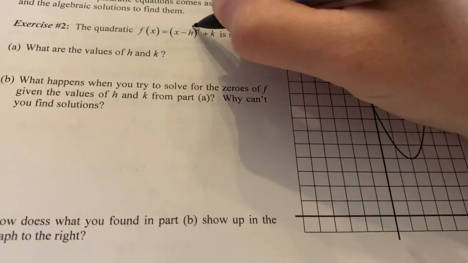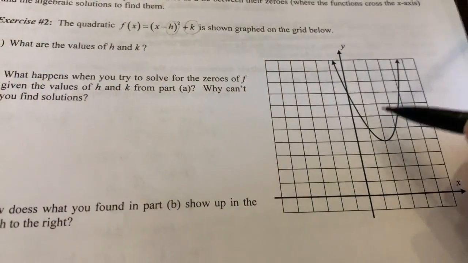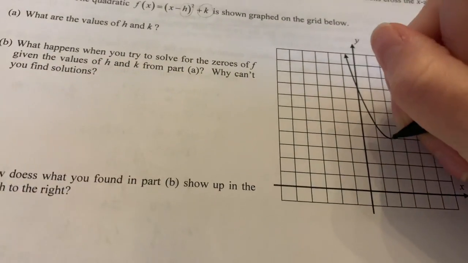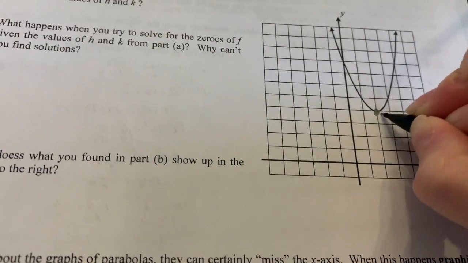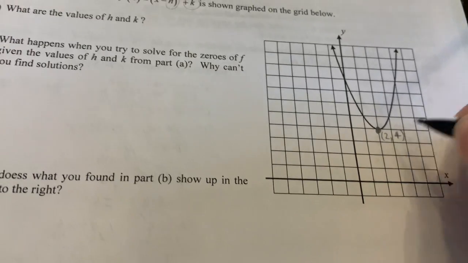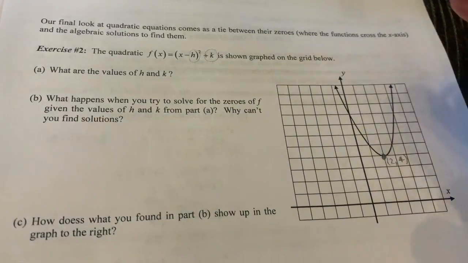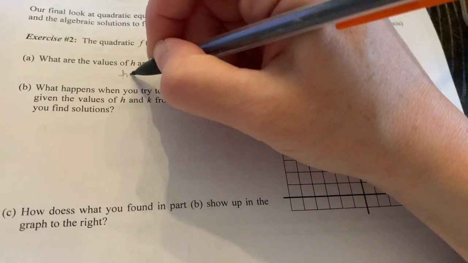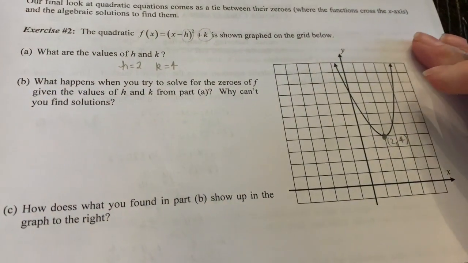So remember, this is our turning point. So what we have to do is look at the vertex of the function. So that's here. Then we can find our h and k. So this is 2, comma 4. Right. So that means that the h is 2 and the k is 4. Right?